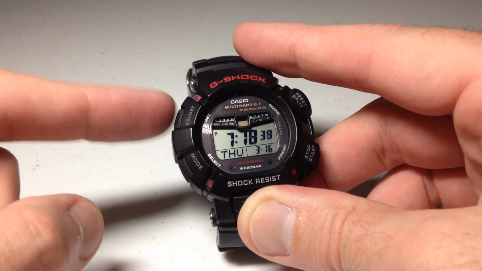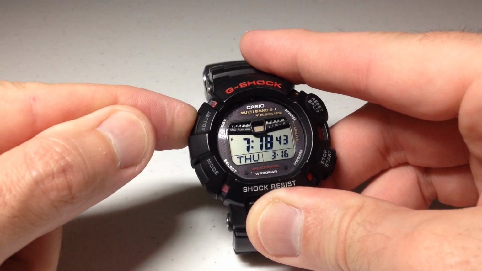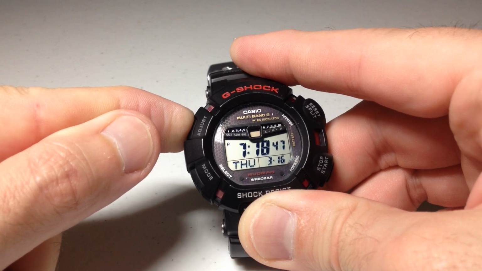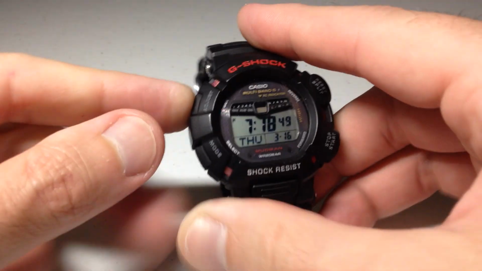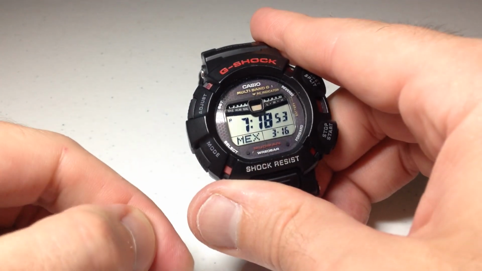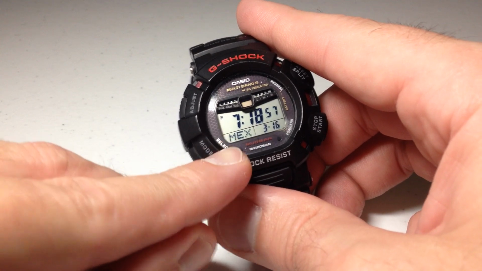We're going to start by pressing and holding the adjust button. It is the top left button on the watch. We're going to hold it for a couple seconds. There we go. After a couple seconds, you should start having your home city blinking.